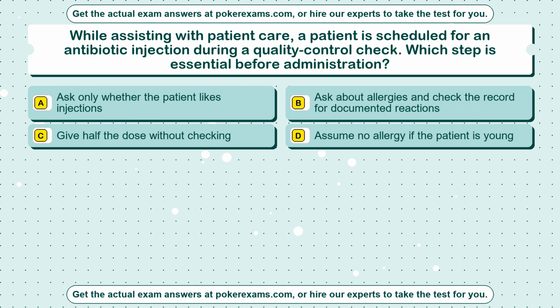Question 20. While assisting with patient care, a patient is scheduled for an antibiotic injection during a quality control check. Which step is essential before administration? Option A. Ask only whether the patient likes injections. Option B. Ask about allergies and check the record for documented reactions. Option C. Give half the dose without checking. Option D. Assume no allergy if the patient is young.